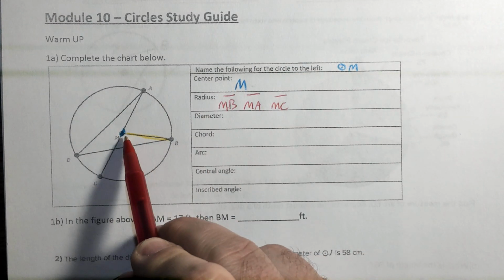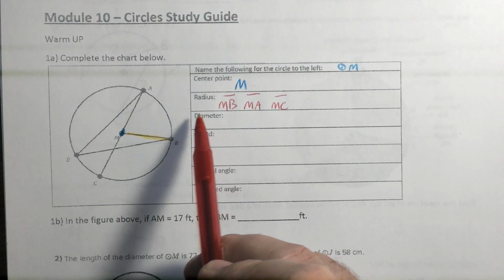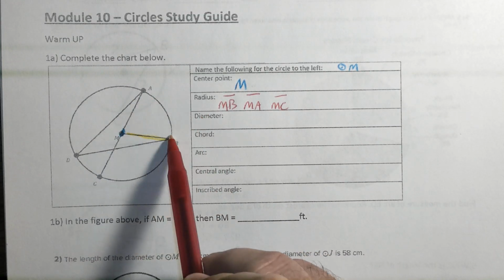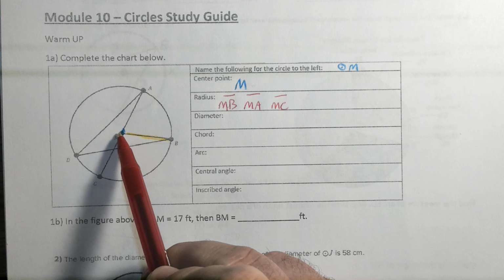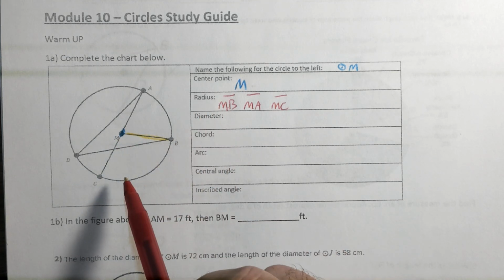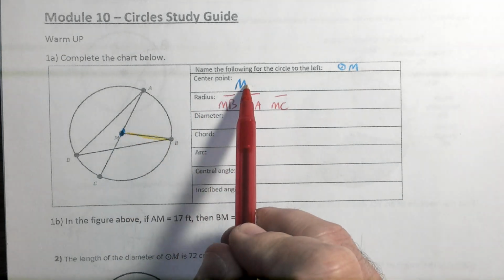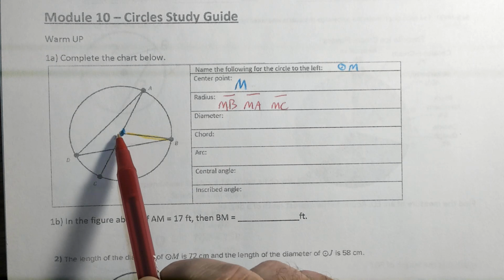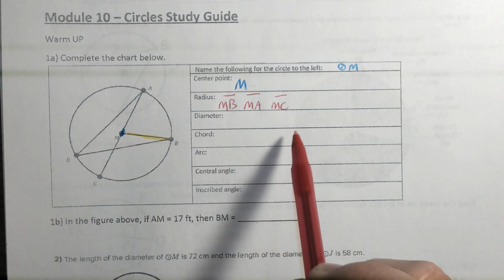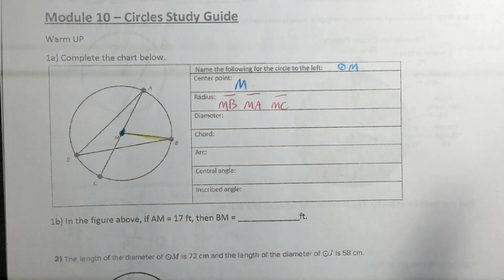M is the center point, so the radius goes from the center point out to the circle. Any radius, radii, that's the plural, is going to start with M. So if we had an MQ over here, it's also a radius because it goes from M to the edge of the circle.